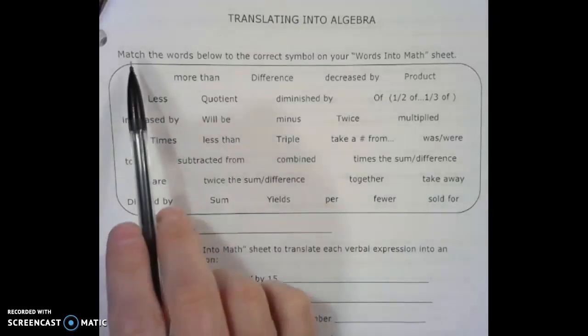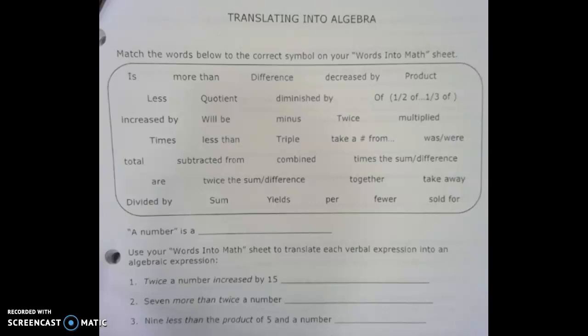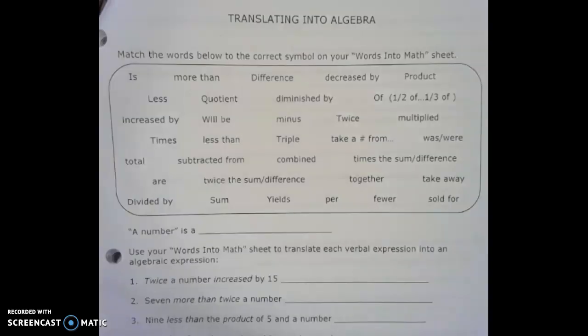So what I want you to do is match the words below to the correct symbol on your Words into Math sheet. Some of them represent addition, other words represent subtraction, some represent multiplication, division, some of them represent the equals, others represent parentheses words. So take a moment and let's see if we can match these words up with the correct symbol.